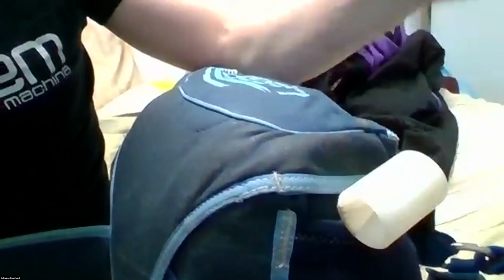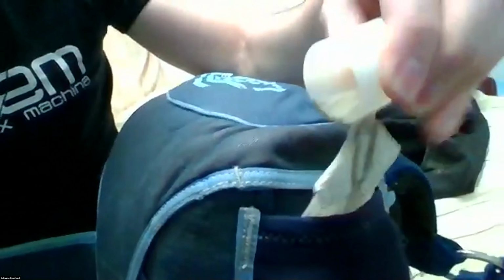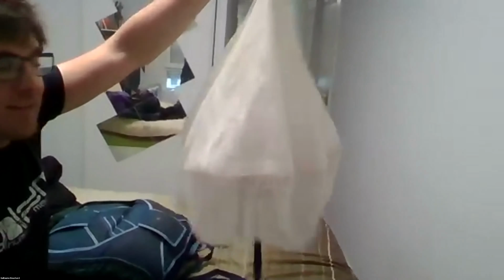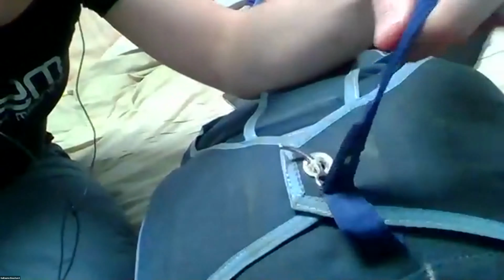I will pull this white handle, and there is a small parachute which will take the wind, go to the sky, and pull on a long cable. This long cable will go up to the pin, continue pulling, will pull it up, and my container is now open.